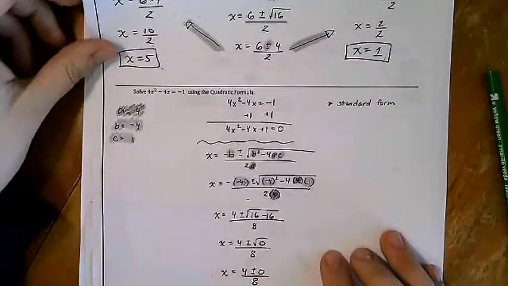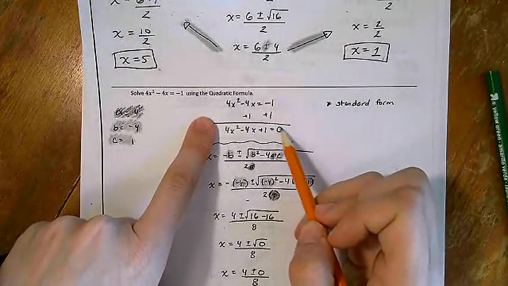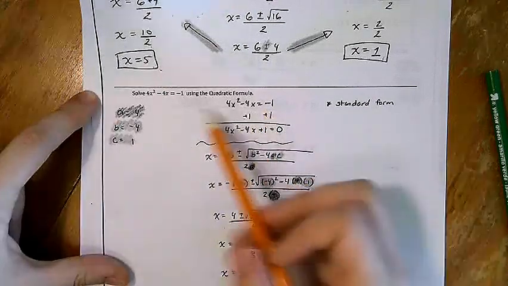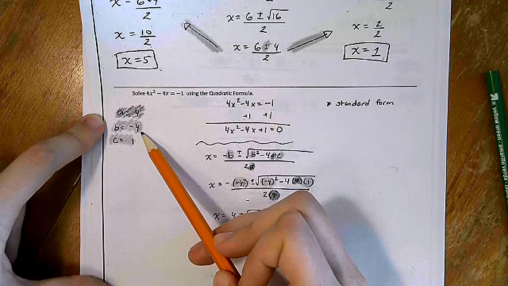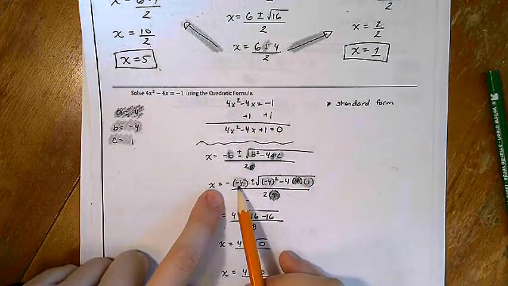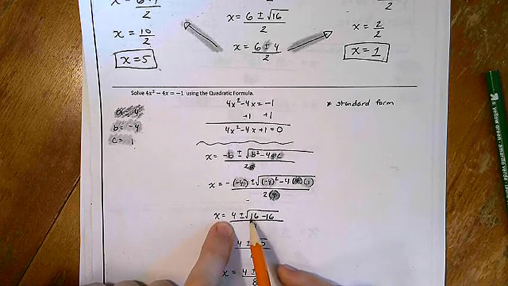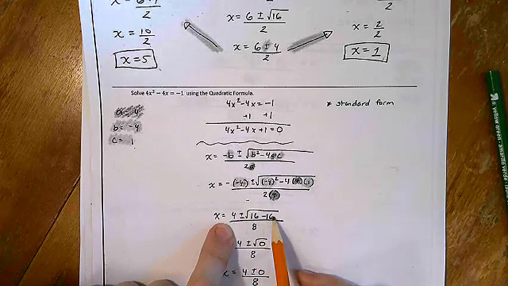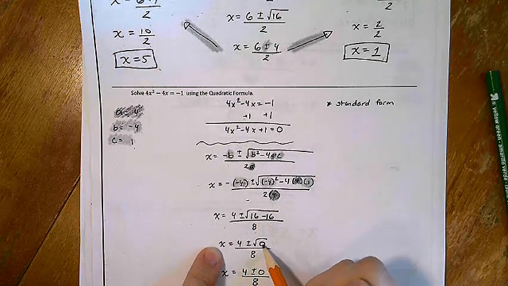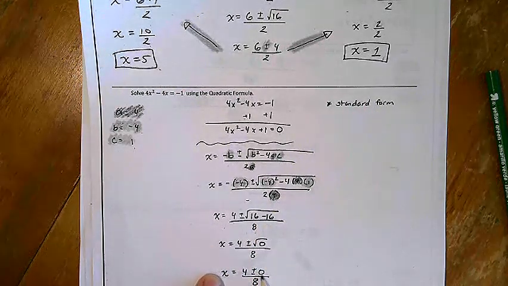Let's check out our second one. First, we had to get it equal to 0. So I had to add 1 on both sides. Then I could identify my a as 4, my b as negative 4, and my c as 1. When I plug that in, I should get positive 4 plus or minus the square root of 16 minus 16, divided by 8. Well, wait a second. 16 minus 16 is just 0. So if I have 4 plus 0, I get 4.